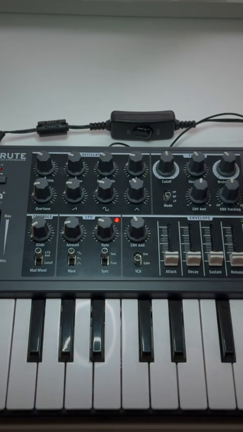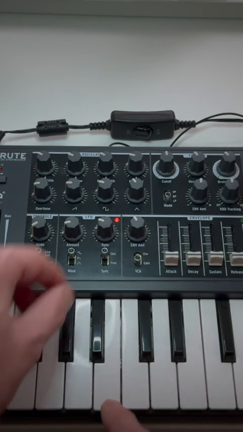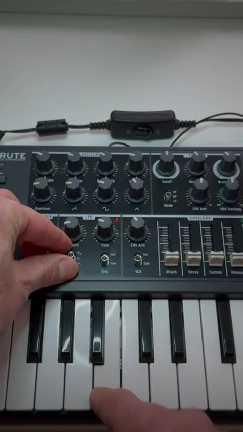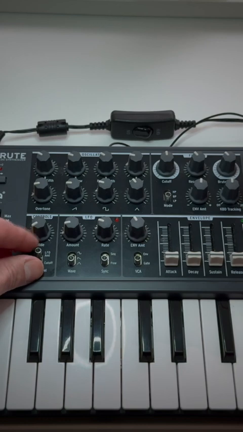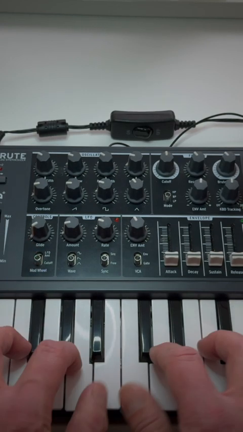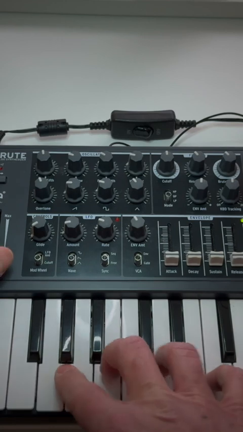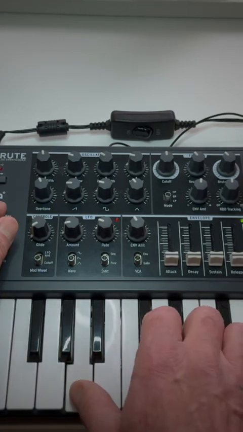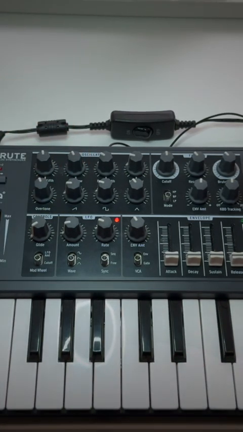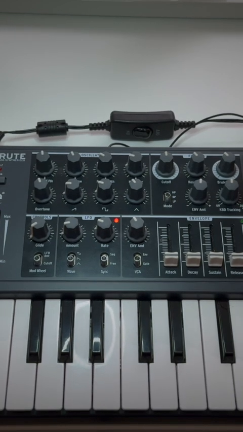On the other hand, if you want to do like Star Trek fancy sounds, you can do it with this thing. Anyways, now we know exactly what it does. Something. That's at least what we know.